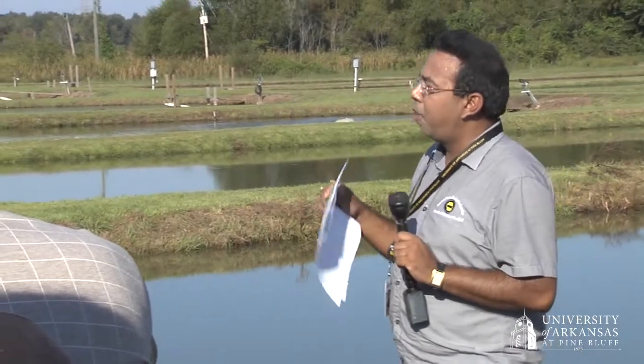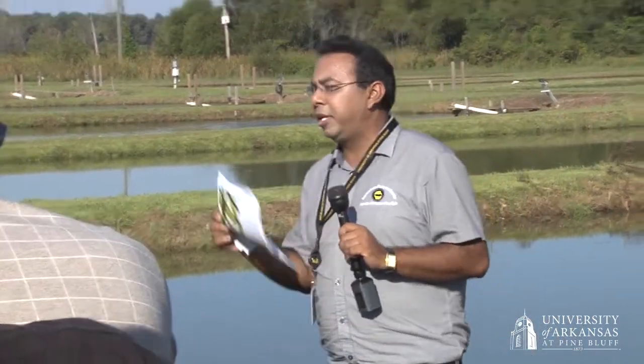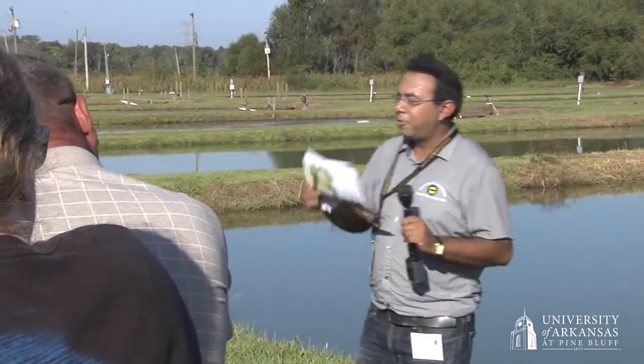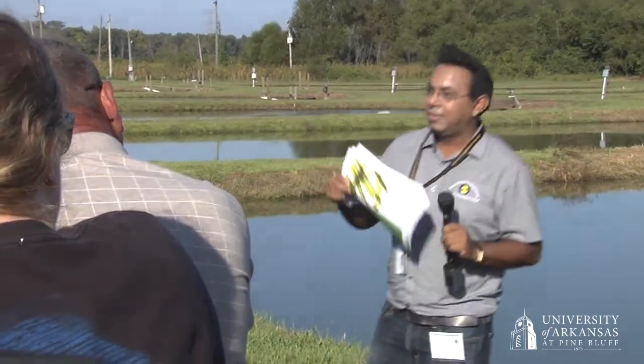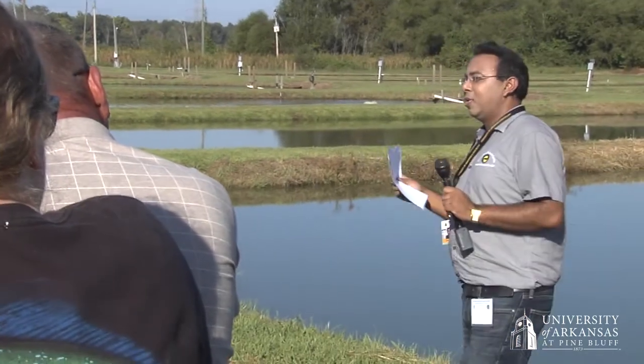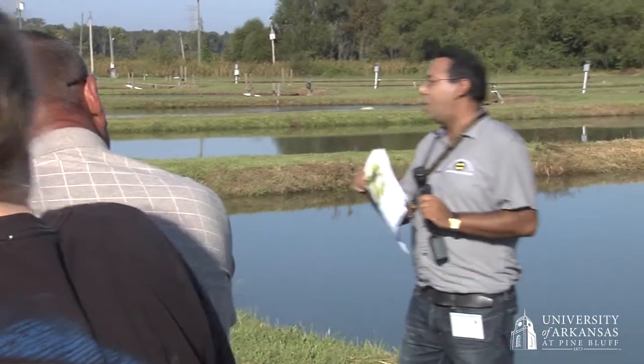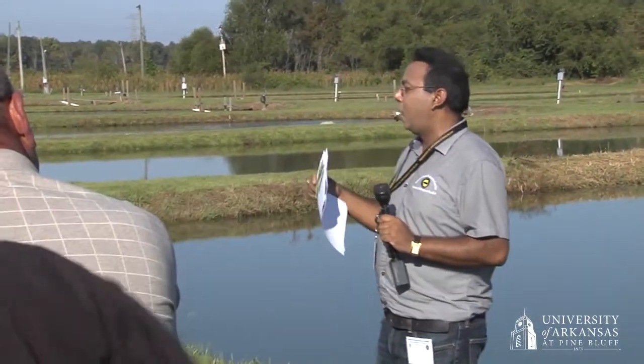And another big problem of having algal bloom in your pond is something more serious. Anyone? Apart from oxygen, apart from off flavor? Perfect. Those algae produce toxins, meaning that they can kill not only the fish but also a lot of other organisms.